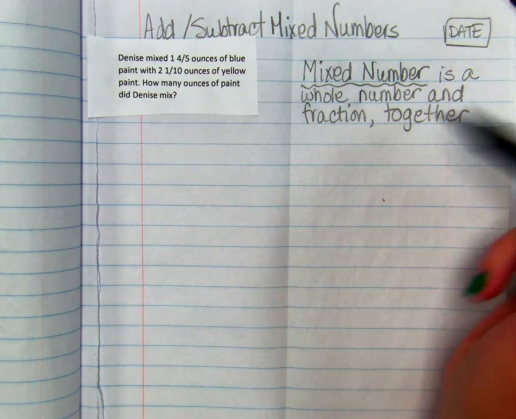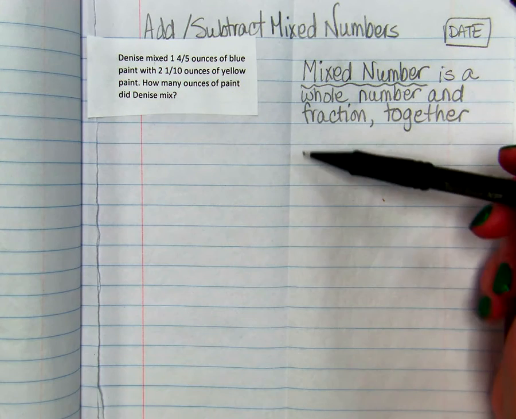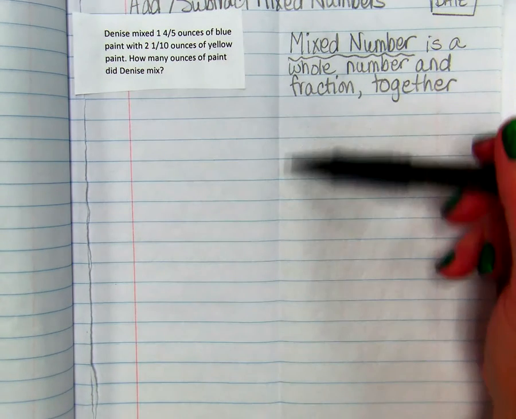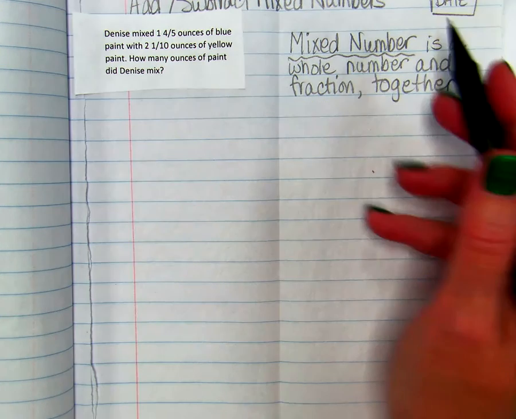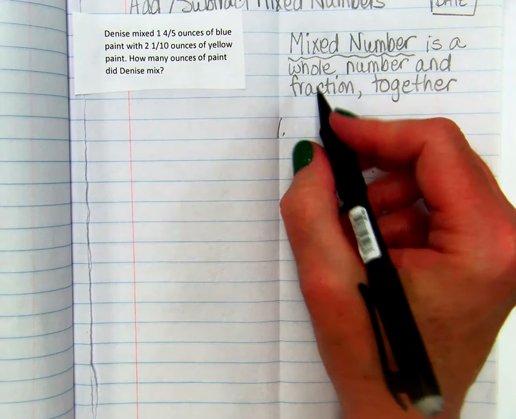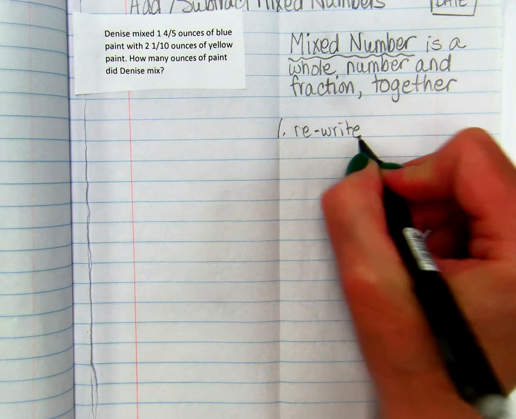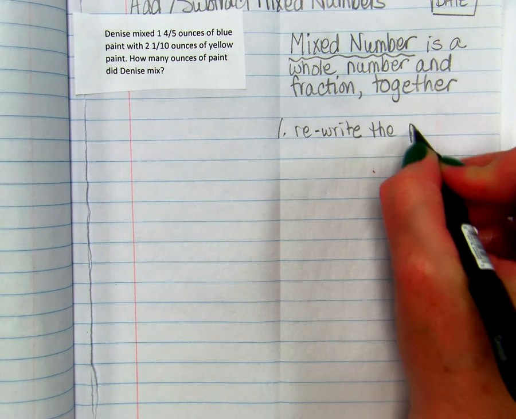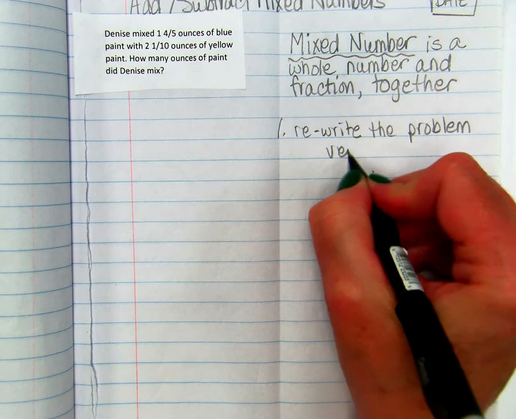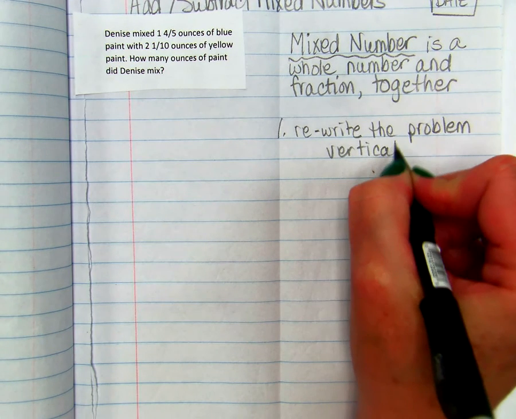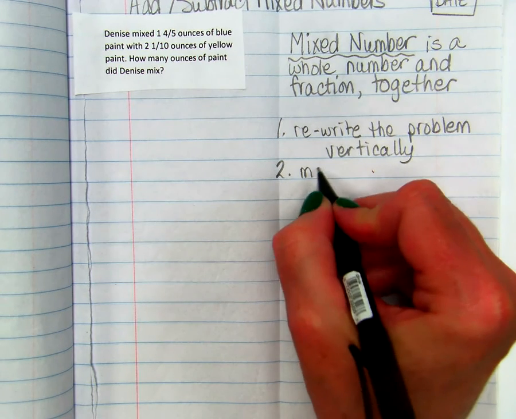All right, now before we work on this problem, I'm going to have all of us record the steps that we need to take in order to solve this problem. So, step one, something you have heard me say before: rewrite the problem. What direction? Vertically, yes.